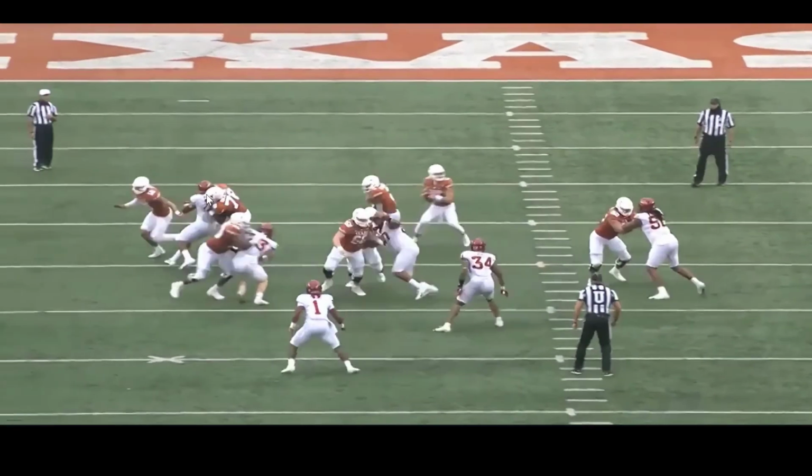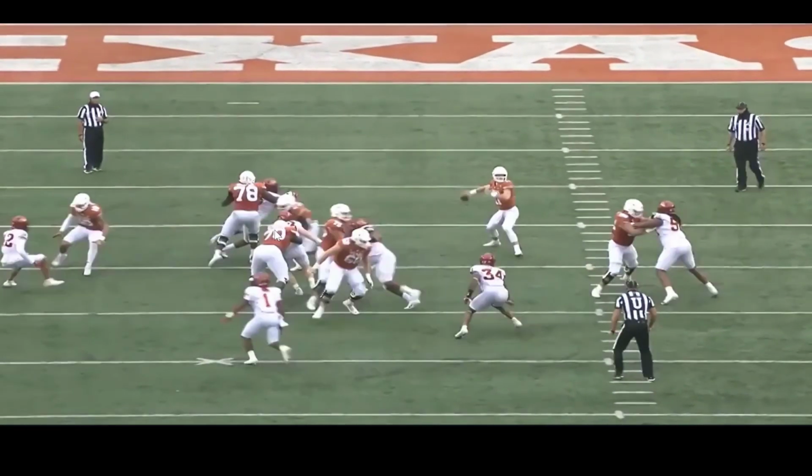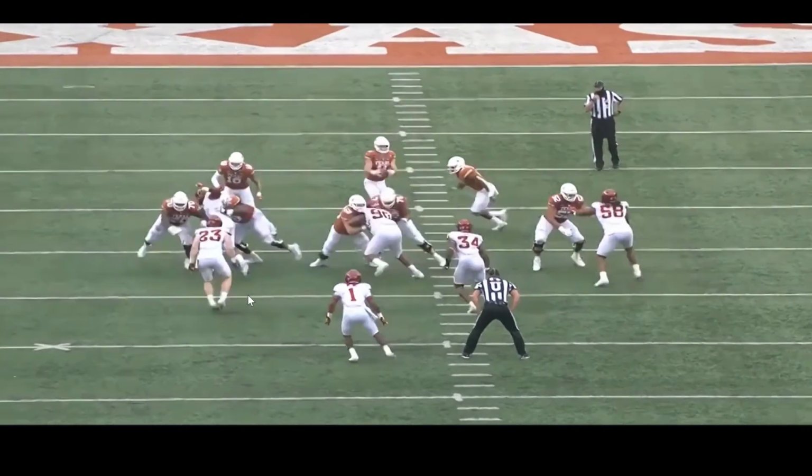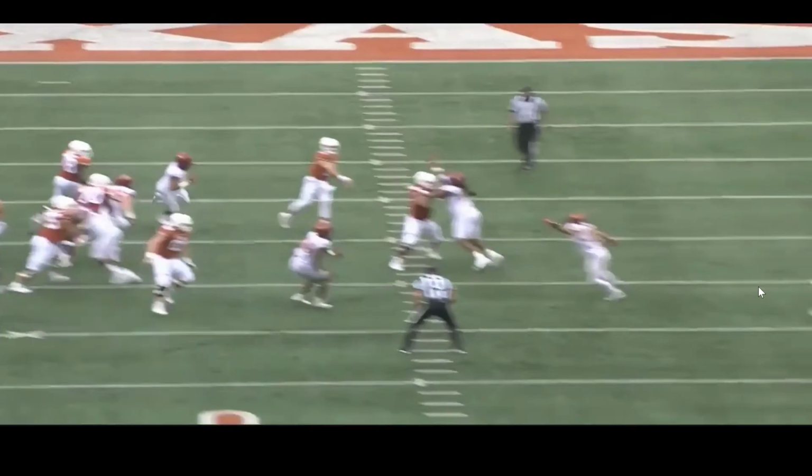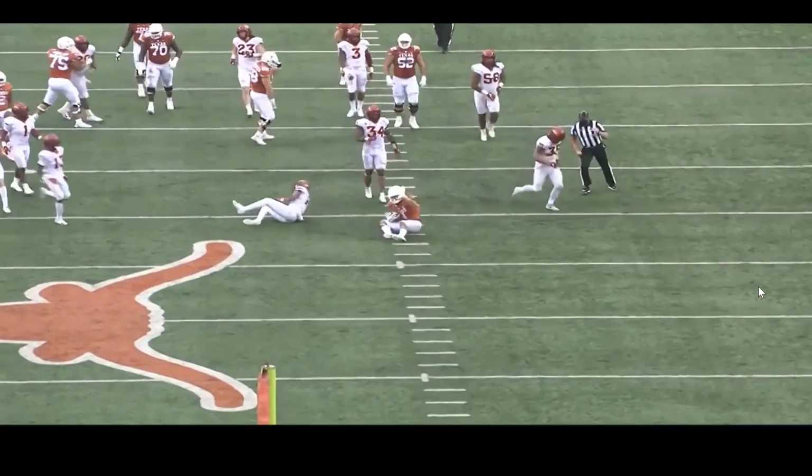Now they don't do a great job here. D lineman gets a ton of penetration. Okay, but you see there with that middle safety vacating the middle of the field, right? We're able to read off this backside linebacker and have a really easy throw and catch for a first down.